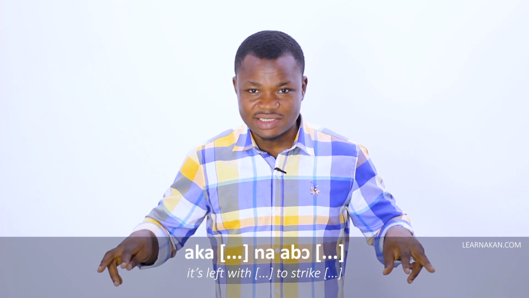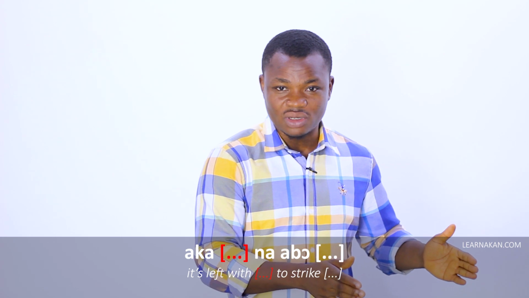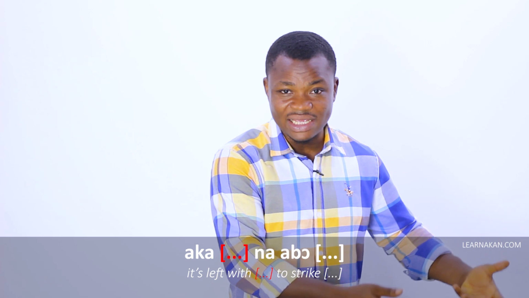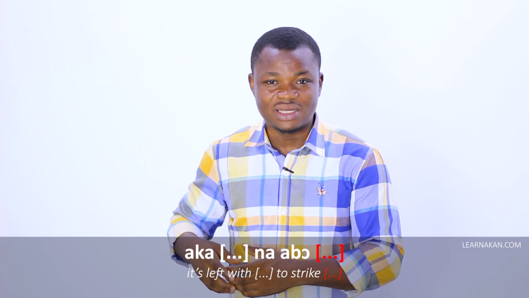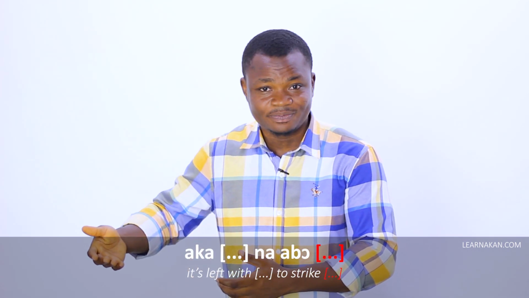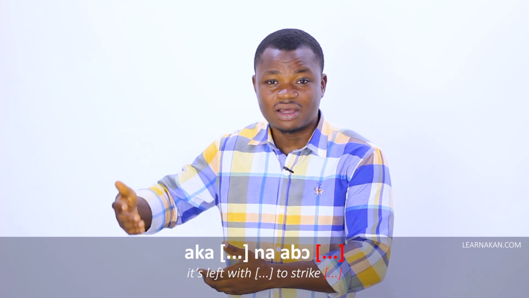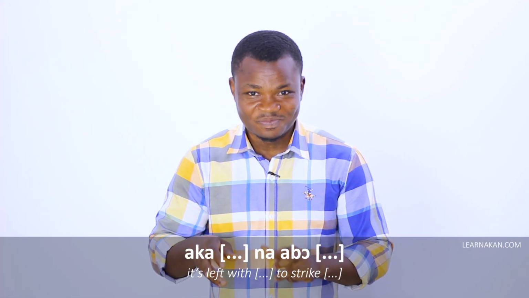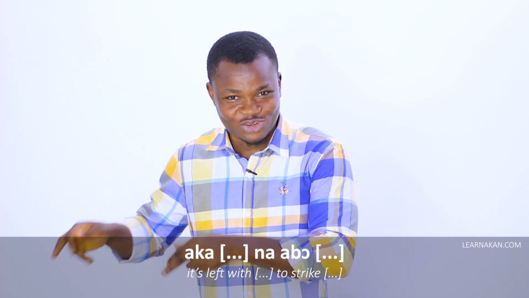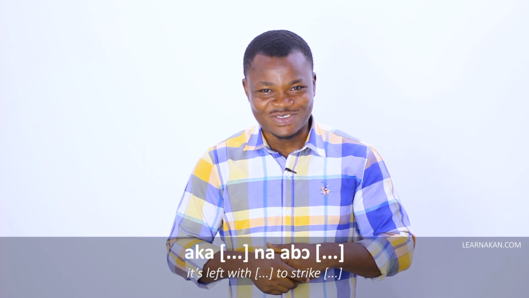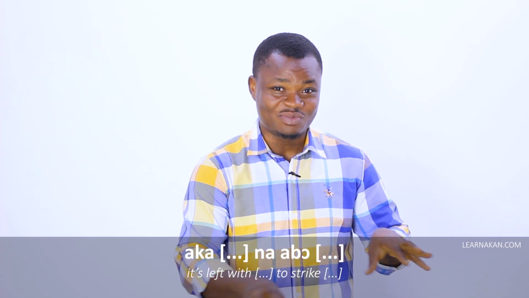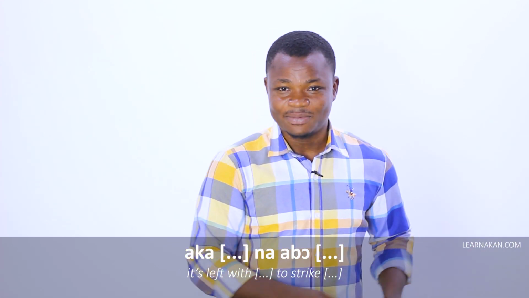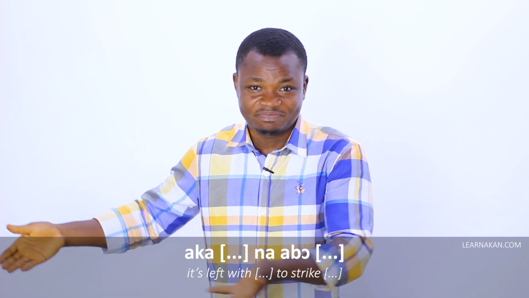So these two spaces, the first one will be the placeholder for the remaining minutes, and then the second one will be the placeholder for the o'clock that it will be striking next. So when we get down to telling the time, we are just going to fill the spaces with the remaining minutes and the o'clock, and that's it.